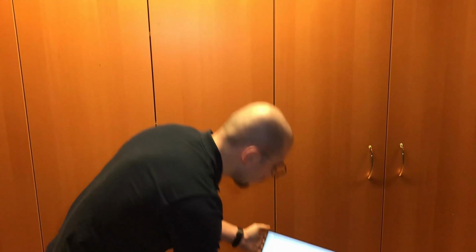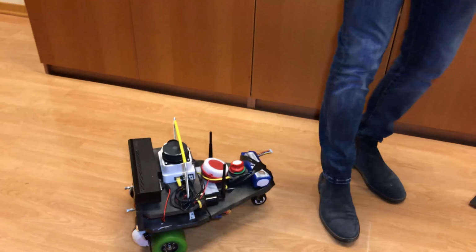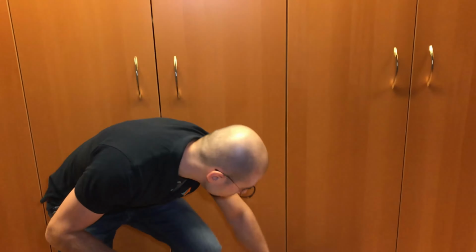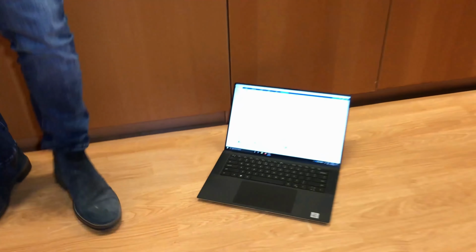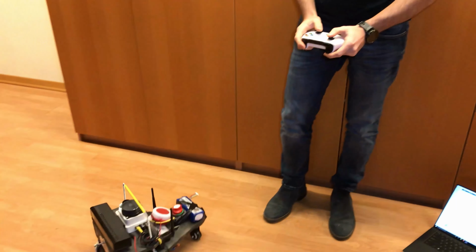We now put the laptop here. We take the controller that we have just discussed, and by using the Joystick Input app controller block, we will be able to control the robot. Now the code is running, and we can see that the robot can now be moved.